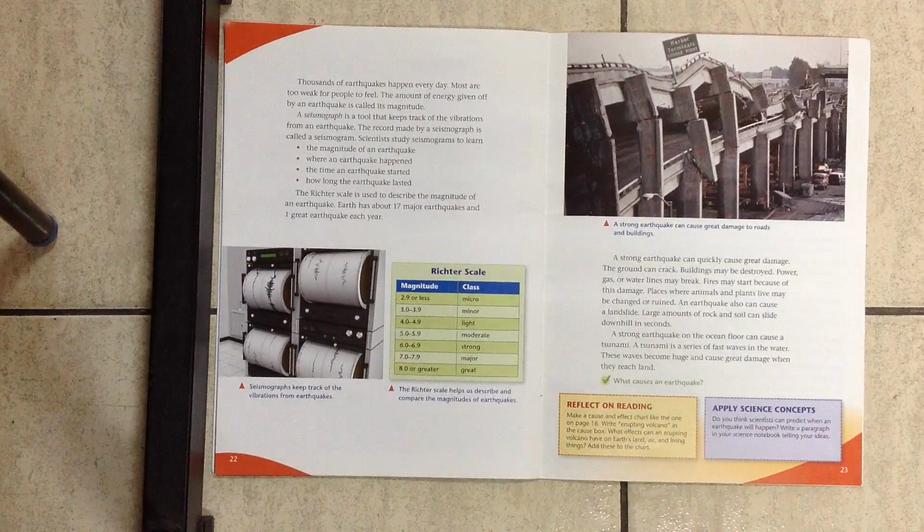A strong earthquake can quickly cause great damage. The ground can crack, buildings may be destroyed, and power, gas, or water lines may break. Fires may start because of this damage. Places where animals and plants live may be changed or ruined. An earthquake can also cause a landslide. Large amounts of rocks and soil can slide downhill in seconds.